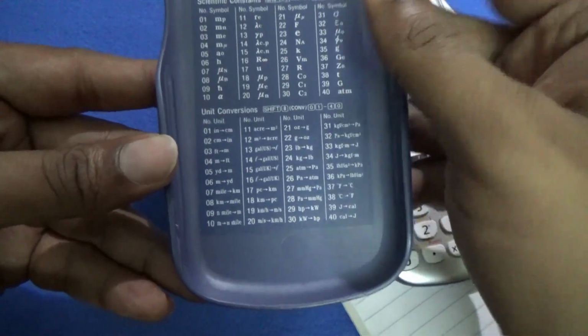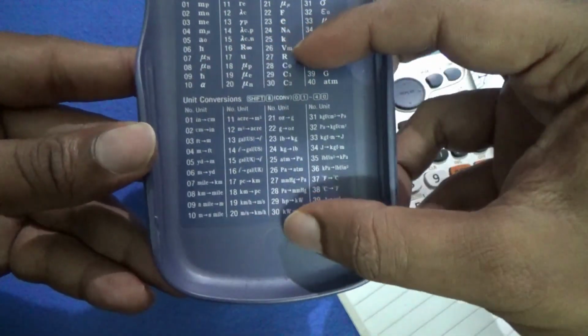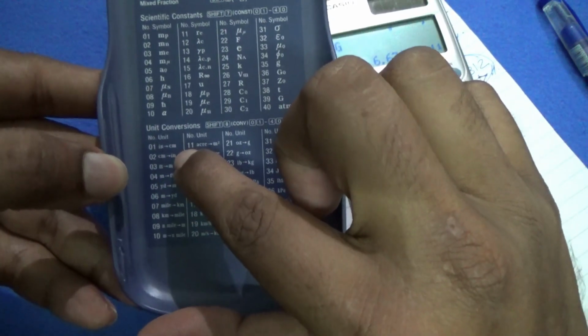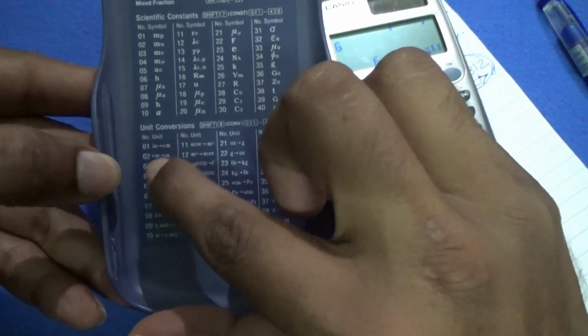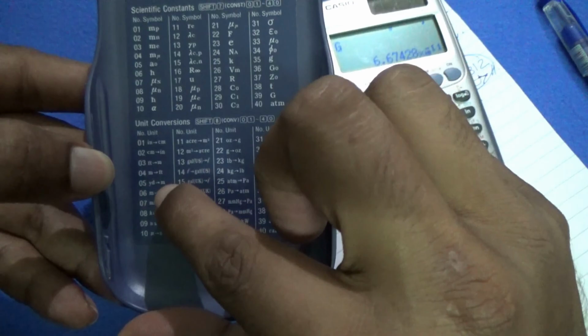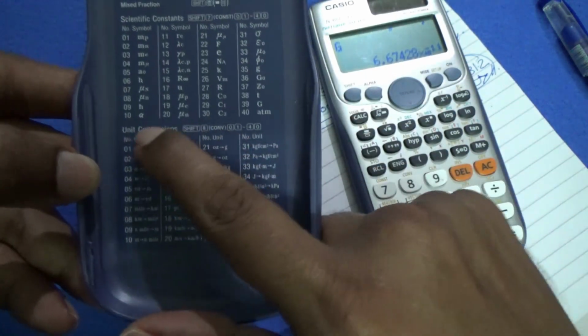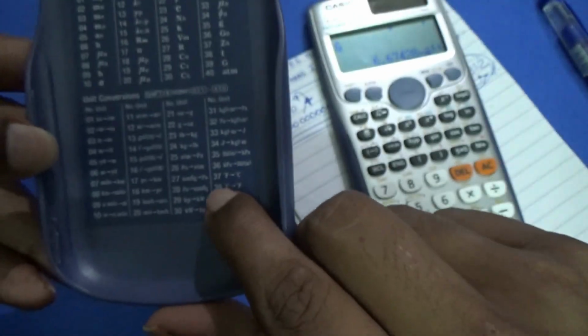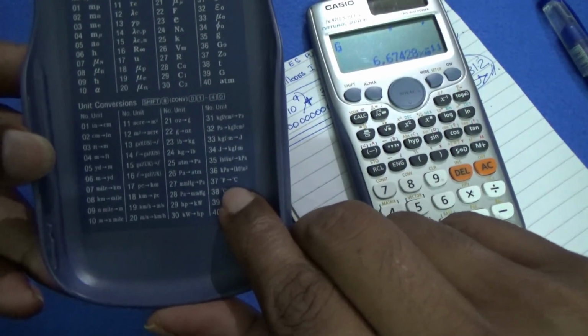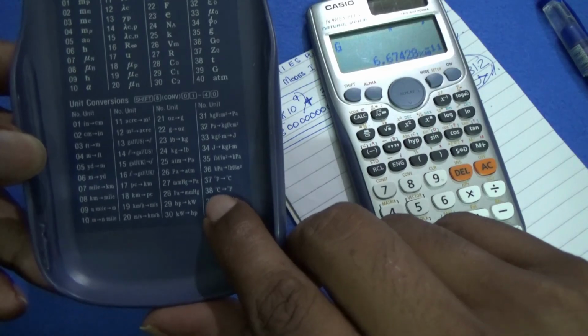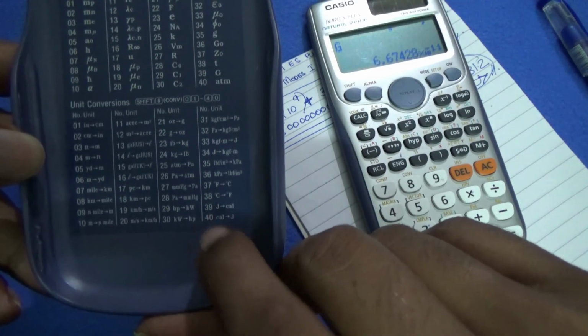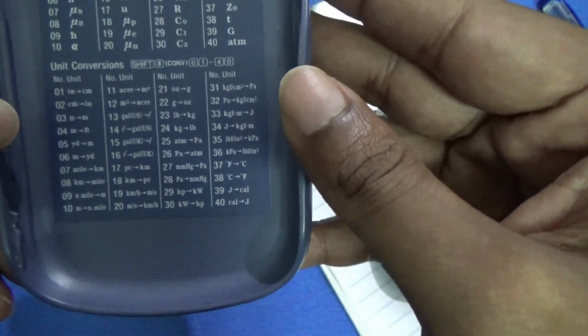Another important function is your unit conversions. That means you can convert from inches to centimeters, from centimeters to inches, from feet to meters, from meters to feet, from yards to meters, from meters to yards, and so on. You can do all these conversions here, even your Fahrenheit to degree Celsius, your degree Celsius to degree Fahrenheit, and all this. So this also becomes a very crucial factor for conversions.